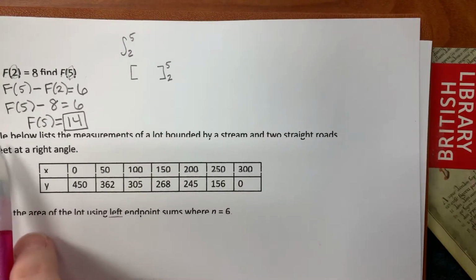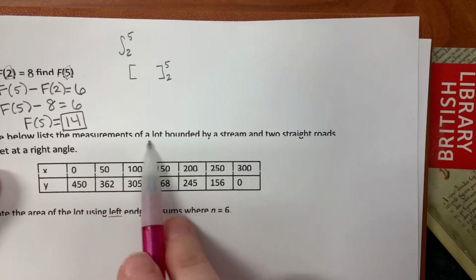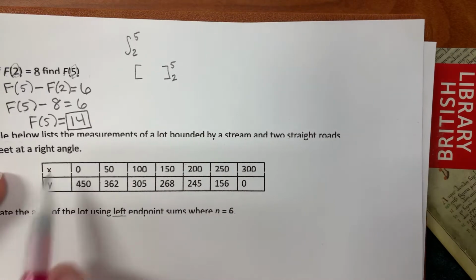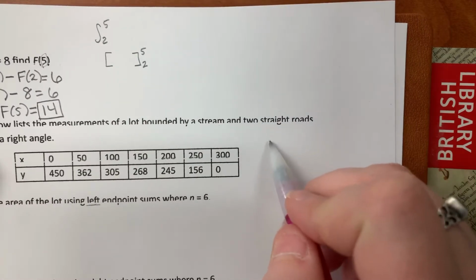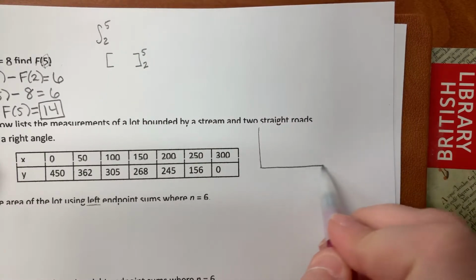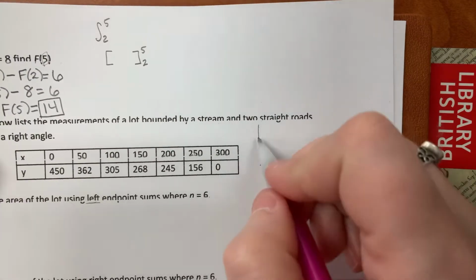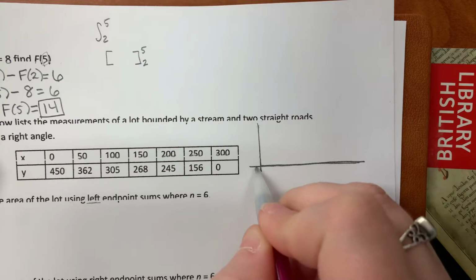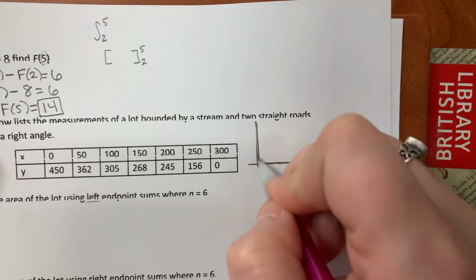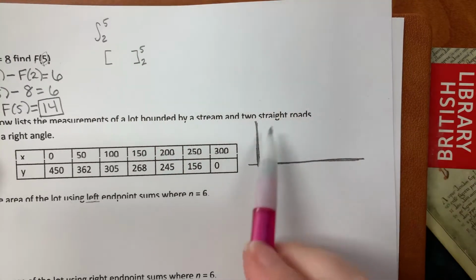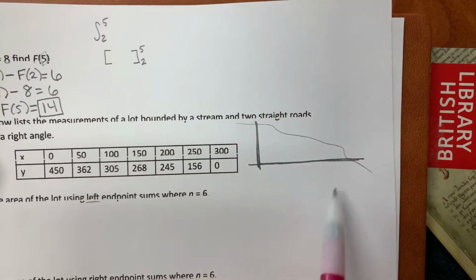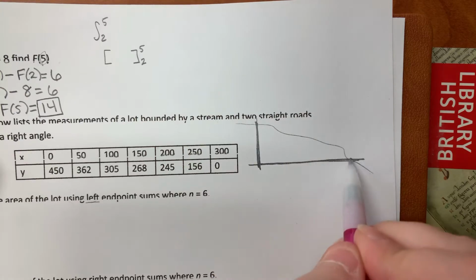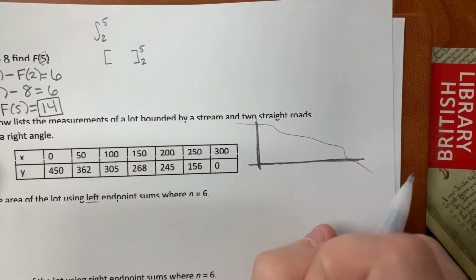So this one talks about up here, it says you have this lot that's bounded by a stream and 2 straight roads that meet at a right angle. So what they mean is they're trying to find a way to tell you to use a coordinate plane. So there's my 2 roads that meet at this right angle. And then I've got some kind of a stream flowing and meeting. It's crossing both of those roads, so it's bound in there.